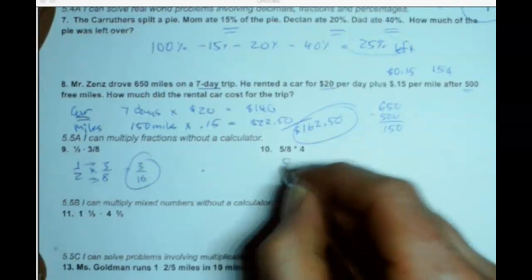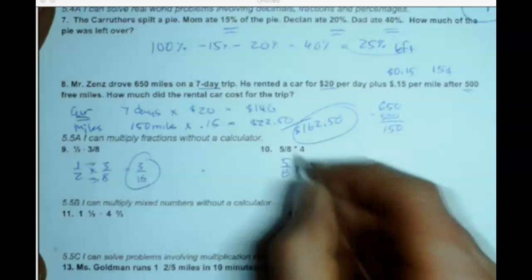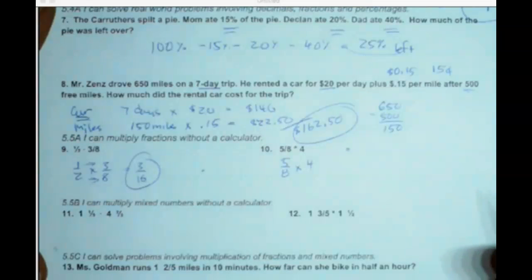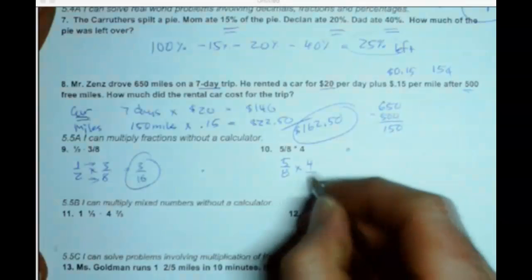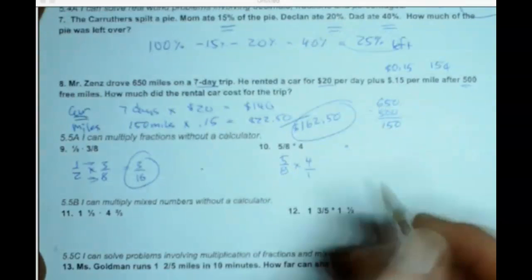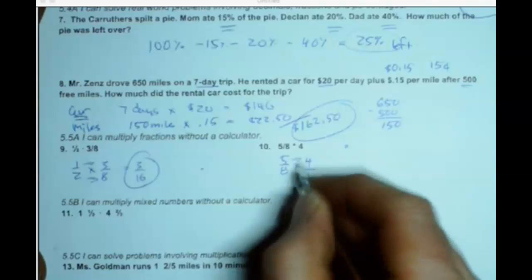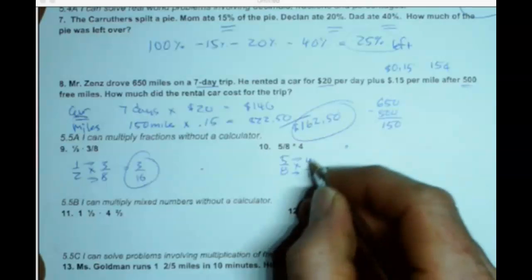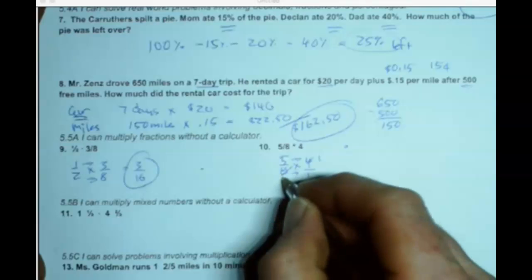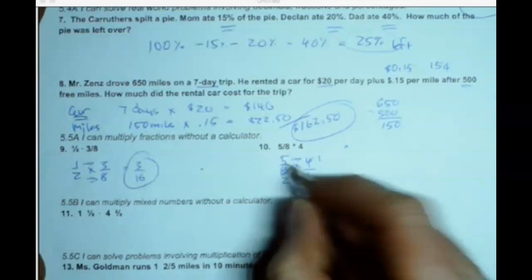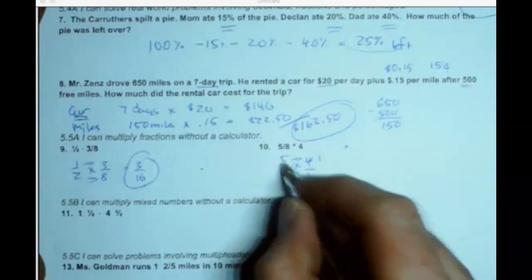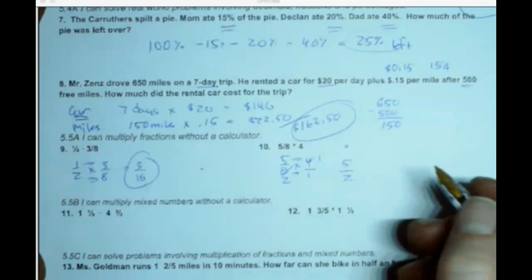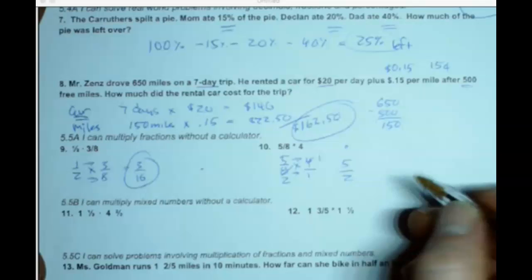5/8. I'm going to rewrite this guy. 5/8 times 4. Remember that asterisk means multiplication. So does a dot. All right. Yikes. What do I do? I only have one fraction. Oh, wait. I can put the 4 over 1 and make it a fraction. And then I can just multiply straight across. Or I can cross reduce. I'm going to cross reduce. 4 divided by 4 is 1. 8 divided by 4 is 2. I can't do anything here, but watch how simple this is. 5 times 1 is 5. 2 times 1 is 2. I've got a total here of 5 halves.